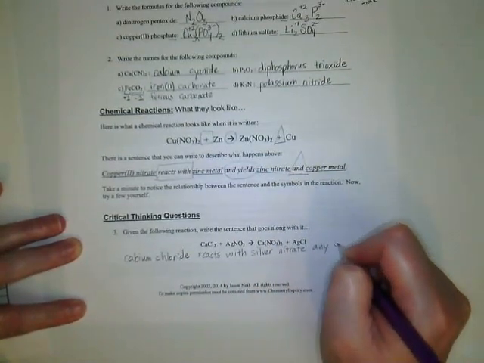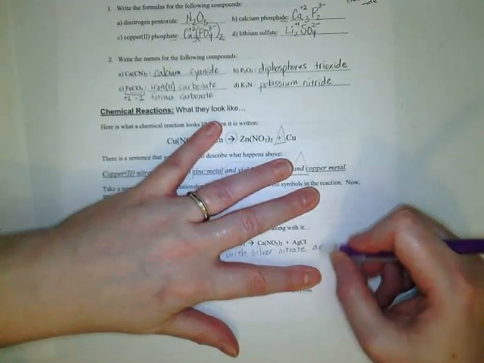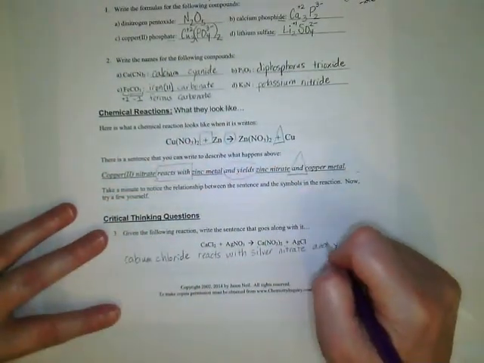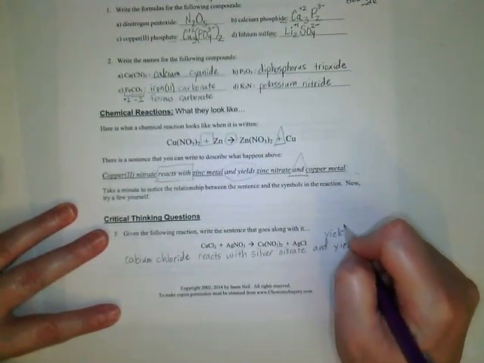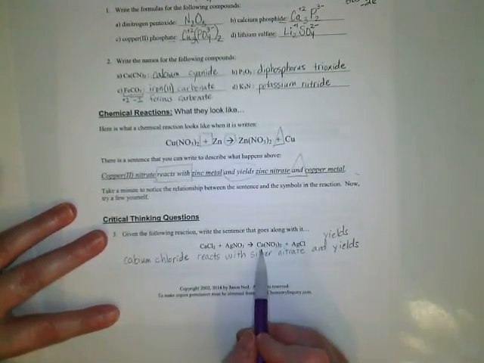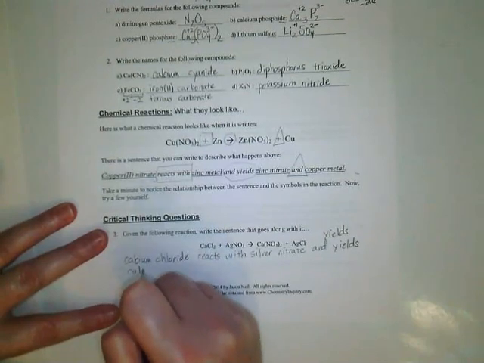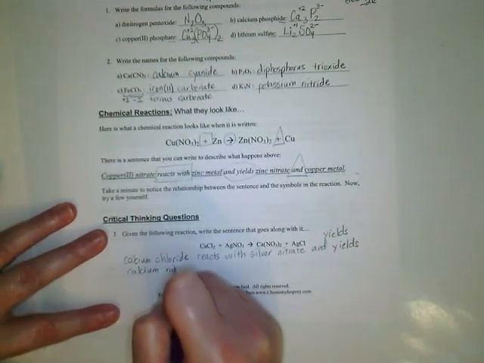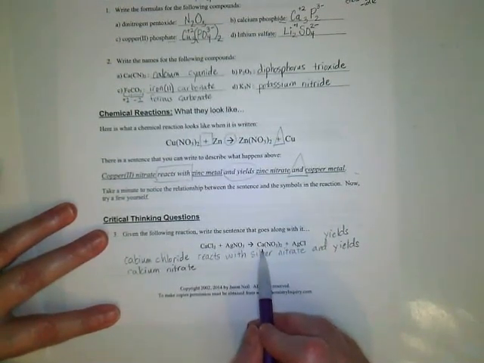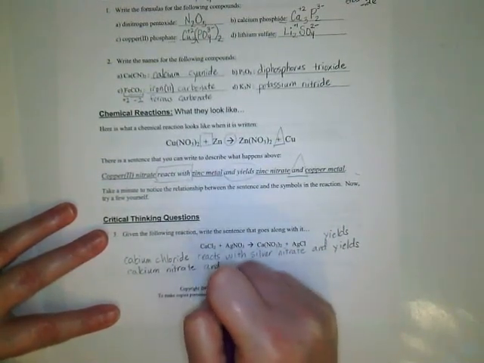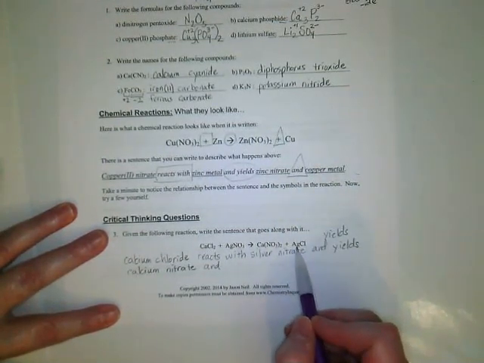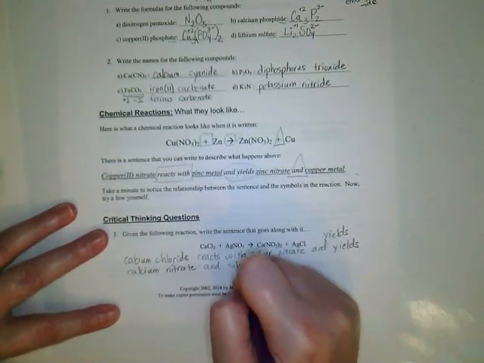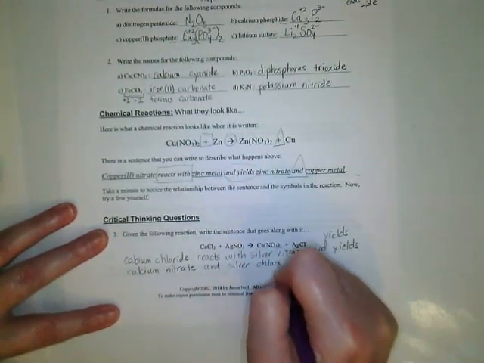And yields, oops, not any yields. Okay, I just sometimes just do yields for that, okay? And again, ionic compounds, so that's calcium nitrate, okay? Because calcium's a tall column, only one name. And that's what the plus sign becomes. And then again, silver, only one possible charge, so this is silver chloride.